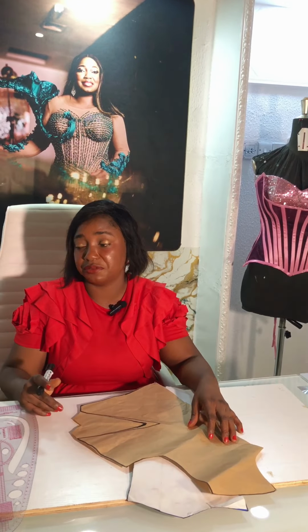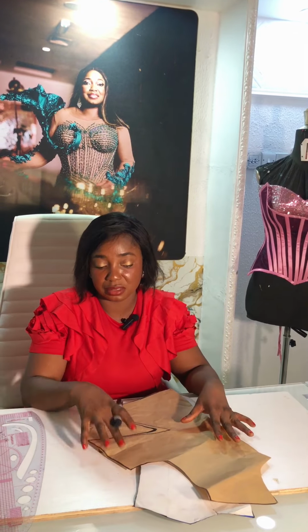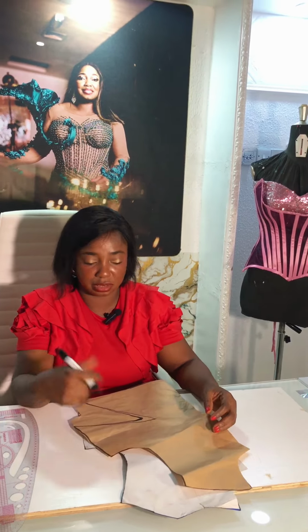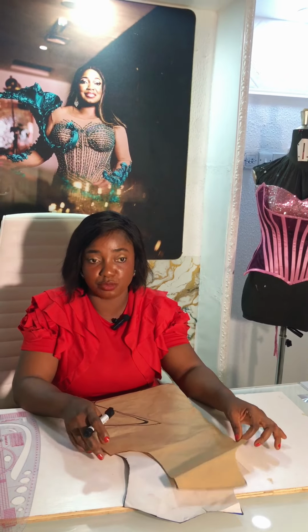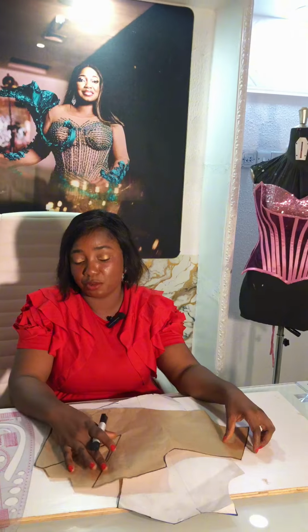Then we also have drafting from measurement. That is measuring somebody and using the person's measurement to draft your block. And that is on my YouTube channel, so you can check that out, how to draft with measurement from scratch. And you can also have a ready-made pattern that you can grade. So another form is the grading method.